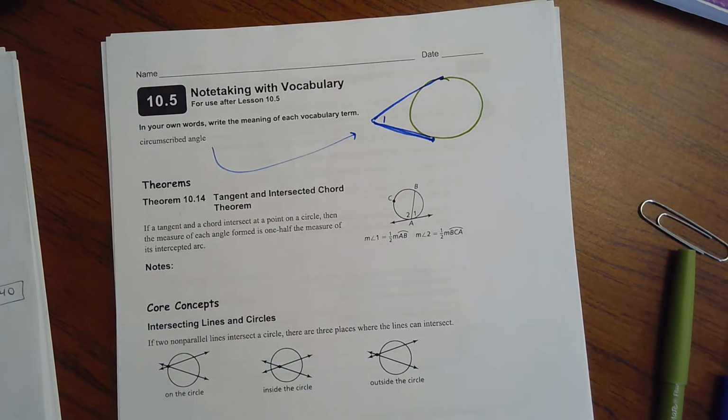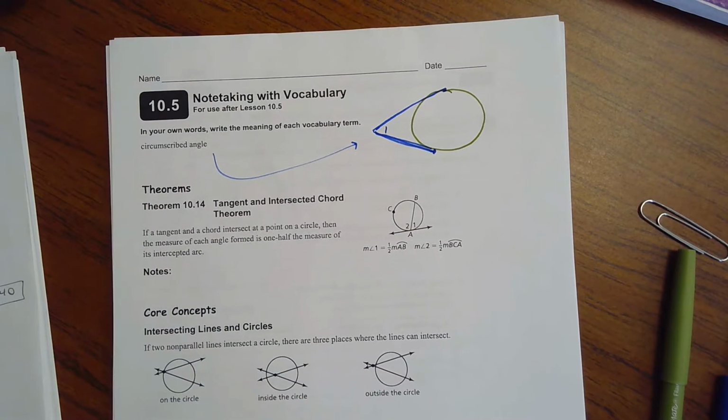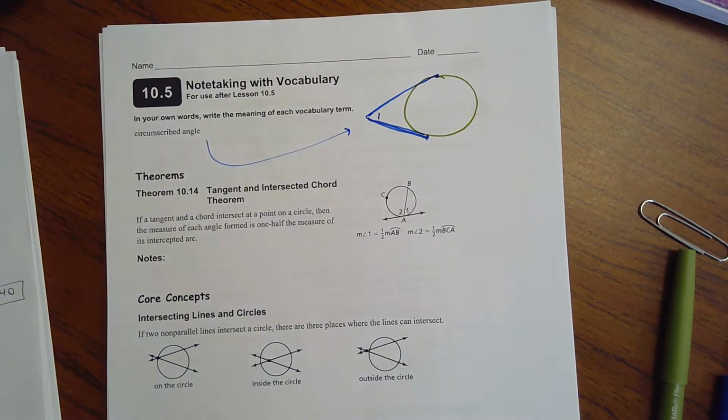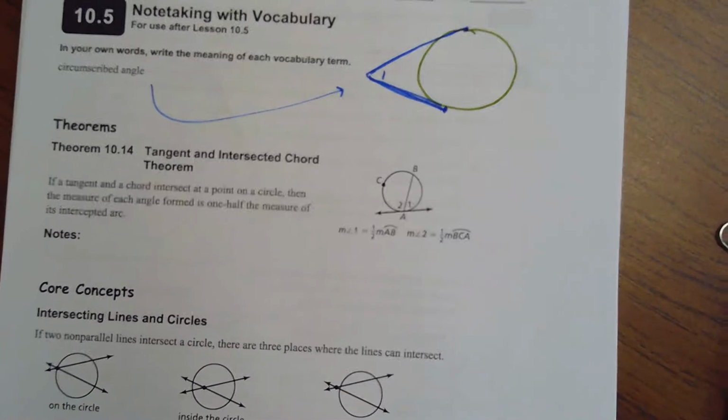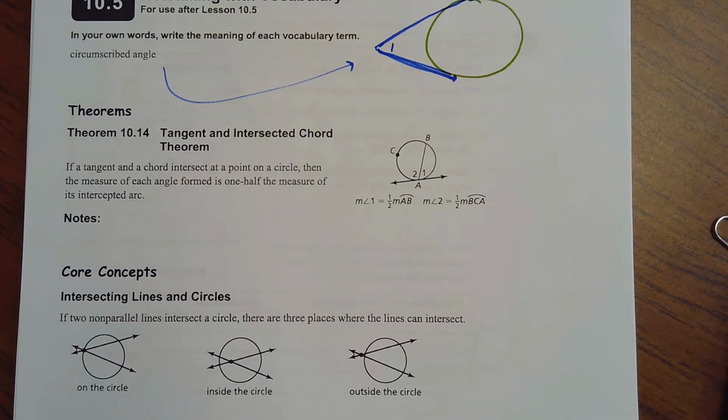We'll talk a lot more about that when we get into the properties and we start using that theorem. There's going to be a theorem that deals with that, but that's the main vocab word for this unit. Okay, so let's talk through a couple of these theorems, and I think it would be easy if I gave you a couple examples, and hopefully that makes a little bit more sense.